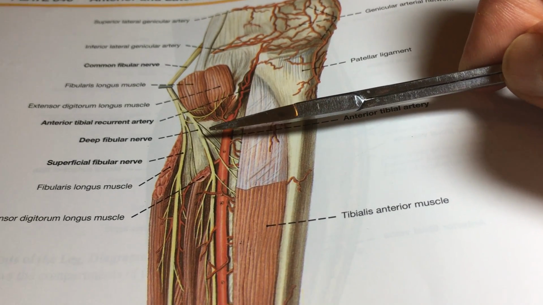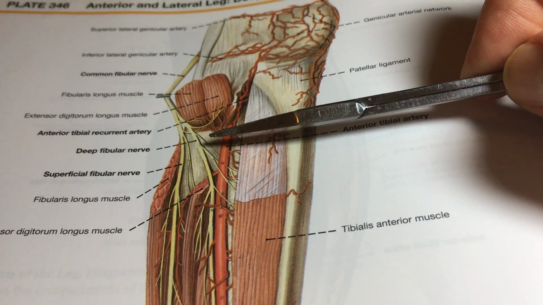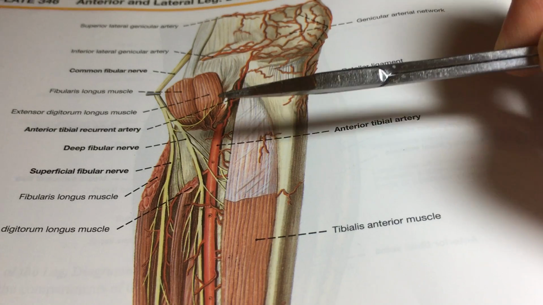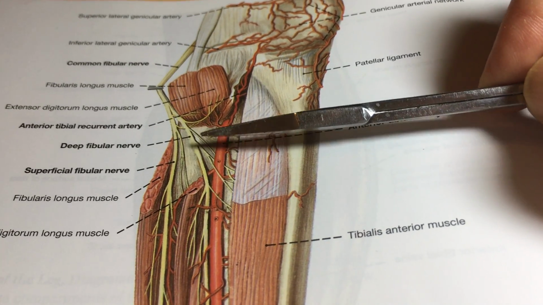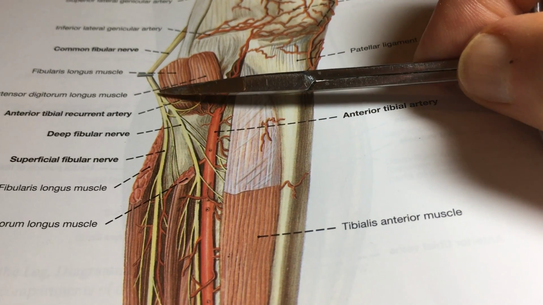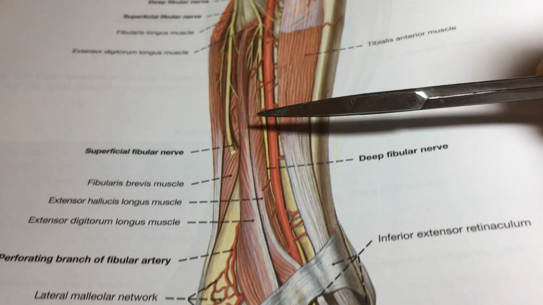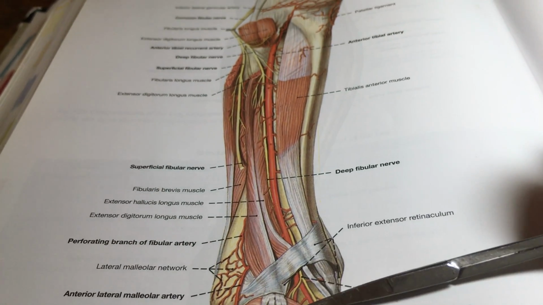And I want you to pay close attention to this because you are becoming clinicians, okay, clinical scientists, which means that if somebody were to have an injury here at this nerve, that means that they would have what we call a drop foot.